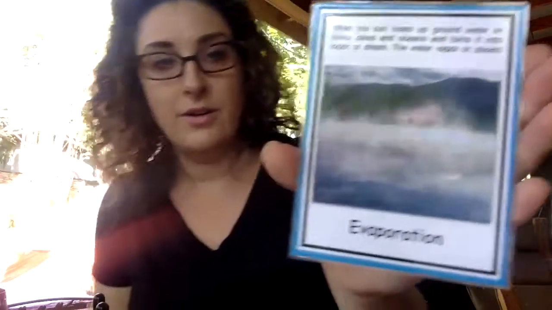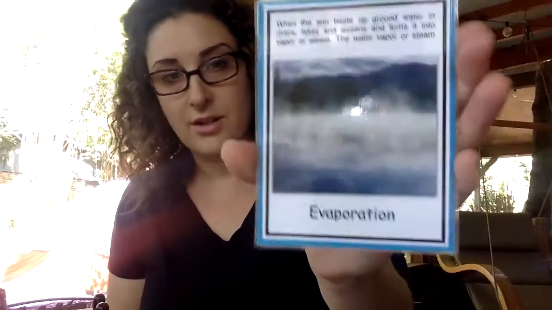Now, as the water rises, here's a good picture of water rising from a lake. Sorry, a lot of reflection here. Now, as it rises, this process of the water turning from water collected to being molecules going up in the air is called evaporation. Evaporates. And then it goes up in the atmosphere, and what happens?